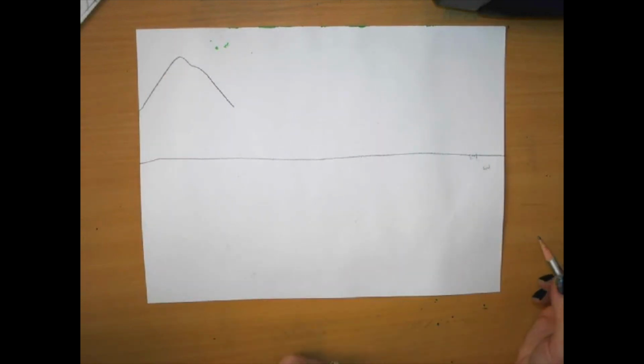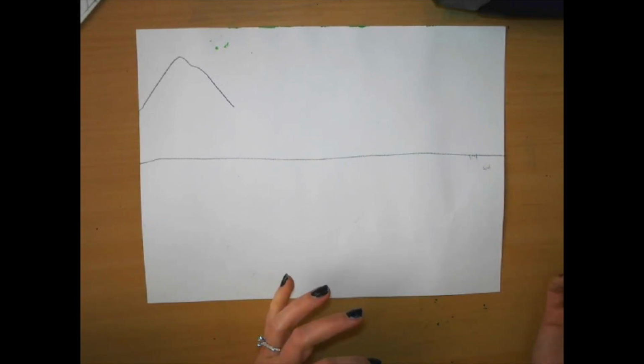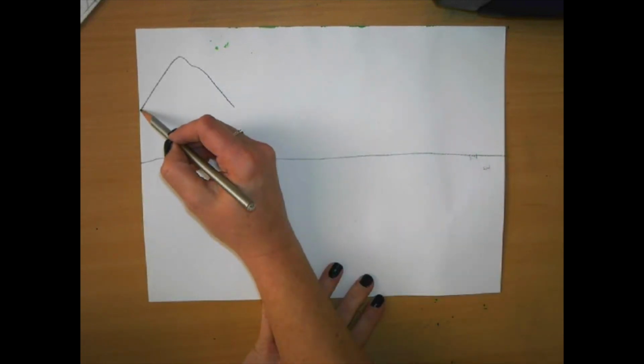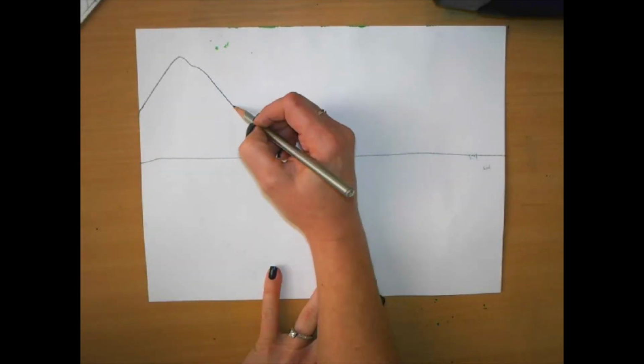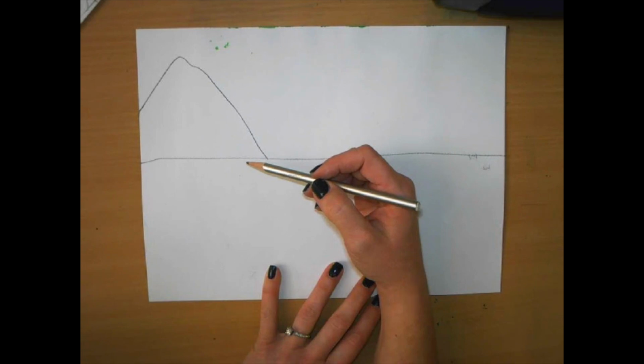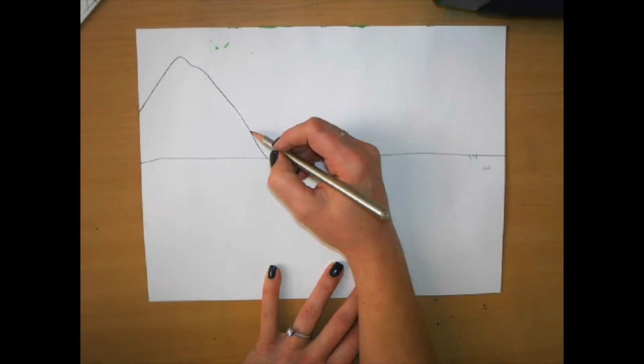Now, this mountain right now is floating in the air. It's not attached to the land. So what I need to do is make sure it either goes off the page or comes all the way down to the land. That's going to make it attached to the land and not just floating up in the sky.